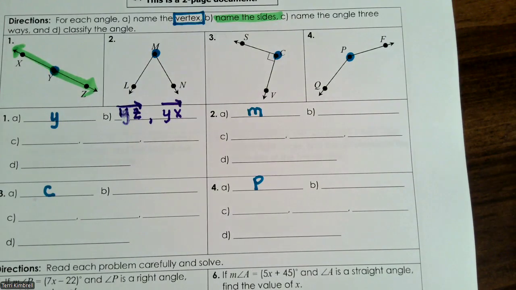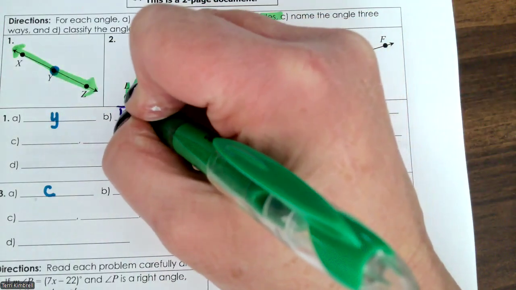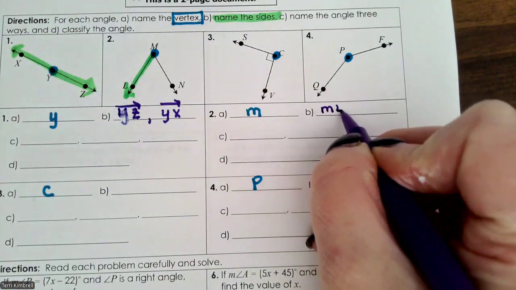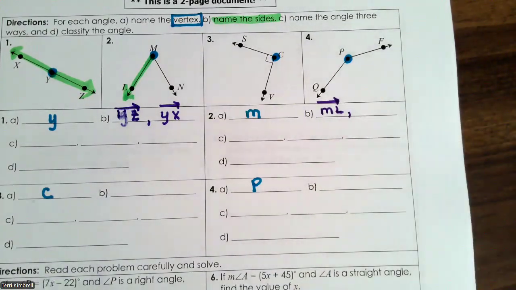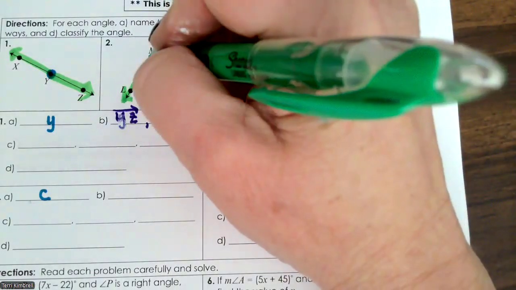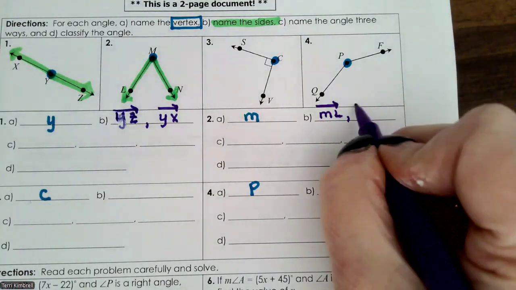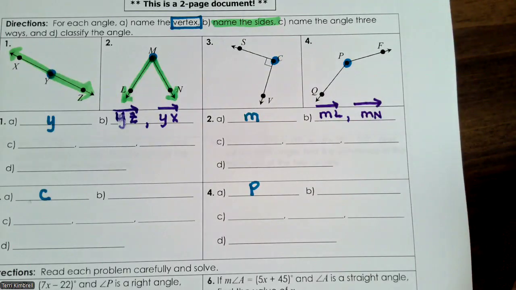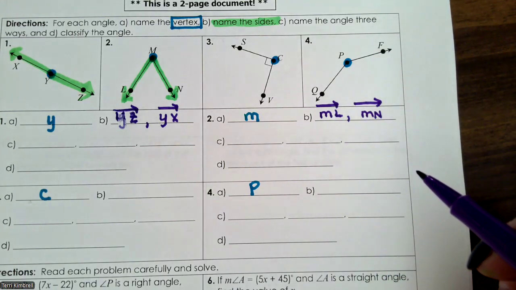Okay, so number 2, we'll start at the vertex, M, and then it goes through L. That would be one side. So we're listing that as a ray. Each side is a ray. The other side of the angle is going to be M through N. Okay, so make sure you start at the vertex and then list each ray.